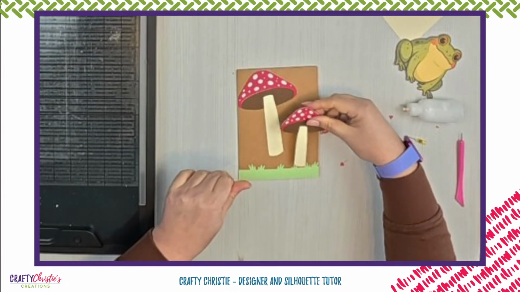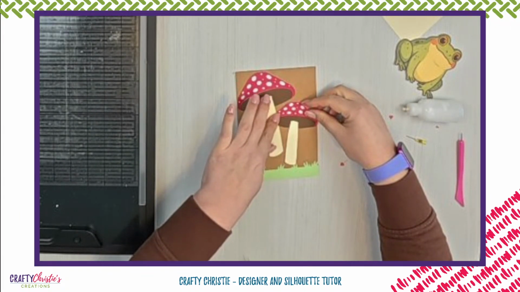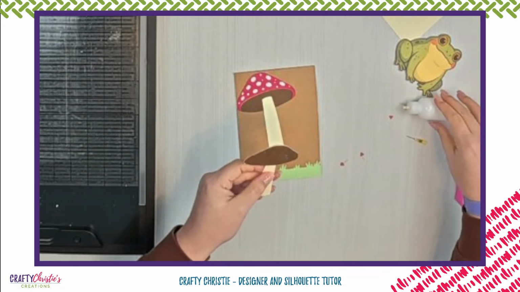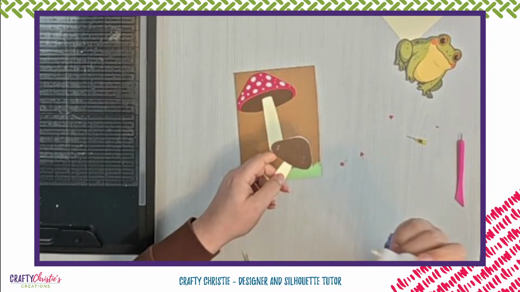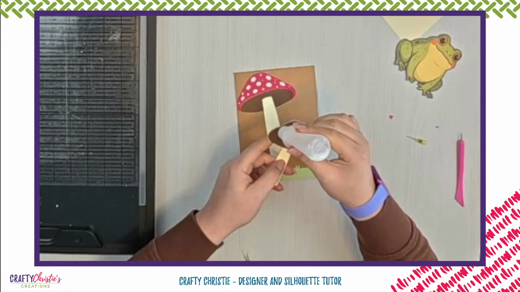Okay, this was overlapping ever so slightly, like that. So we can just put a little bit of glue on the back of this one and line that up, overlapping like that.